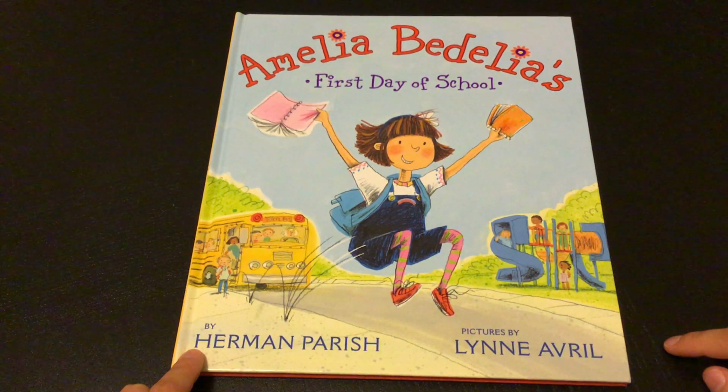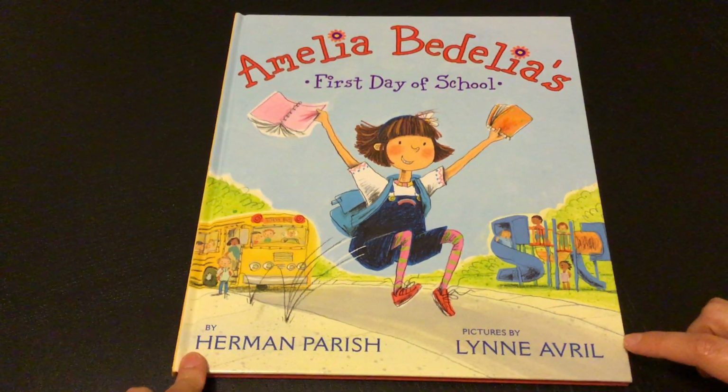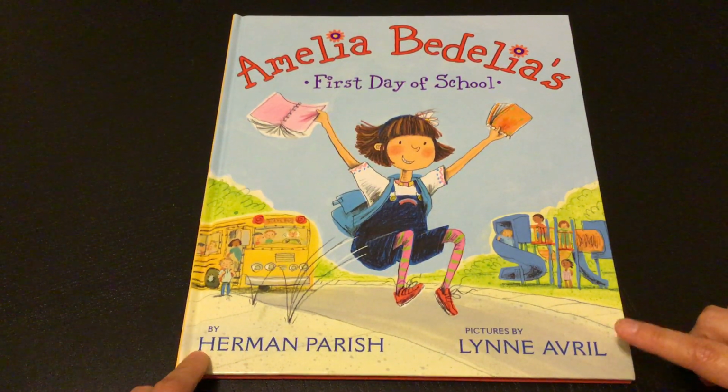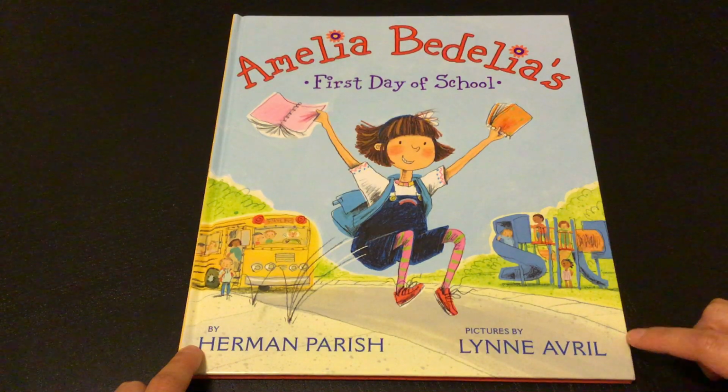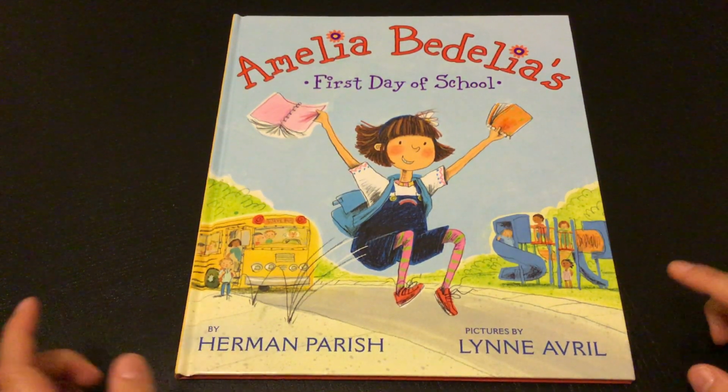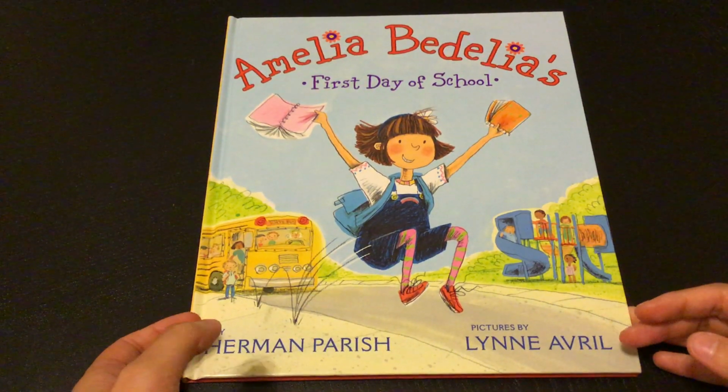The author is the person who wrote the words of the book. And then the illustrator's name. The illustrator is the person who drew the pictures. Sometimes the author and the illustrator are the same person, and then you'll just see one name.